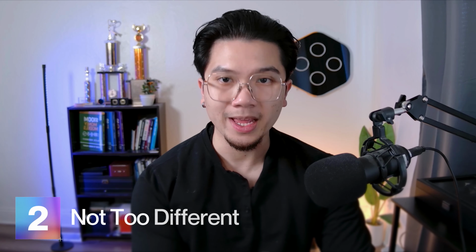The second template is what I call not too different, and here's why this one works. Most cold emails are about the sender. We do X, we work with Y, we've helped Z. It's all about who you are. The not too different framework flips that. You lead with who you already work with, not who you are. That builds instant credibility because the prospect reads it and thinks this person already works with people like me. It's a pattern interruption, and it immediately lowers the who are you question.